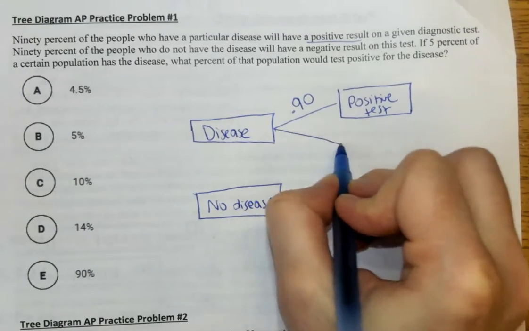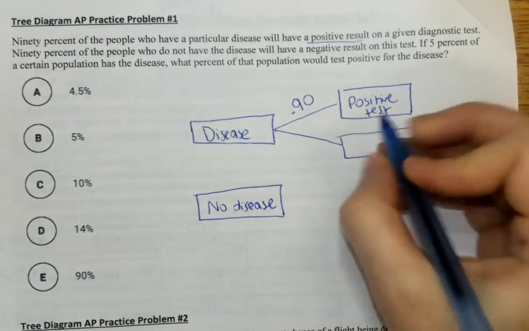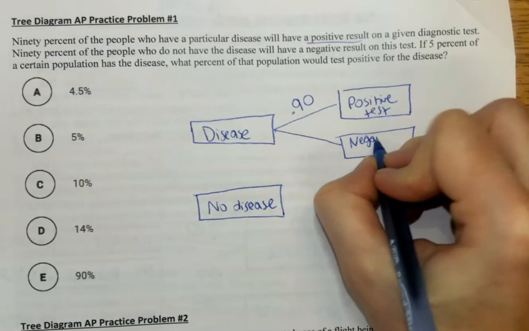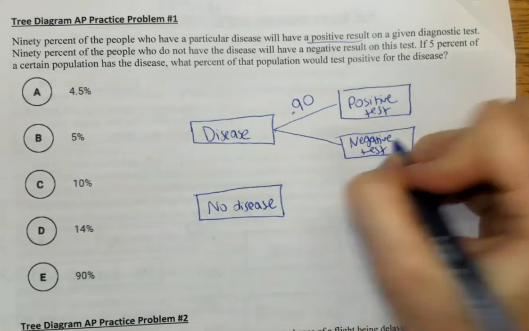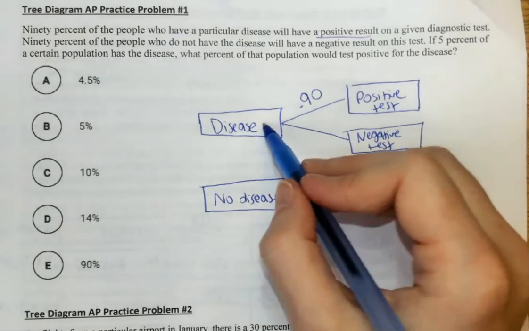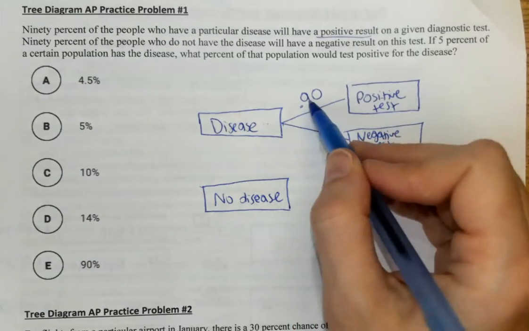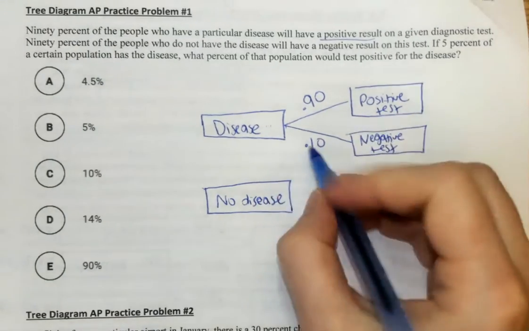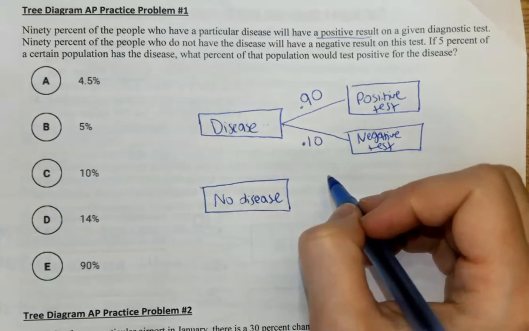So I can use my complement rule to figure out the negative test result. This is just like a puzzle where we need to fill in the missing pieces. So if 90% of people who have the disease have a positive test result, that must mean 10% of the people who have the disease get a negative test result.